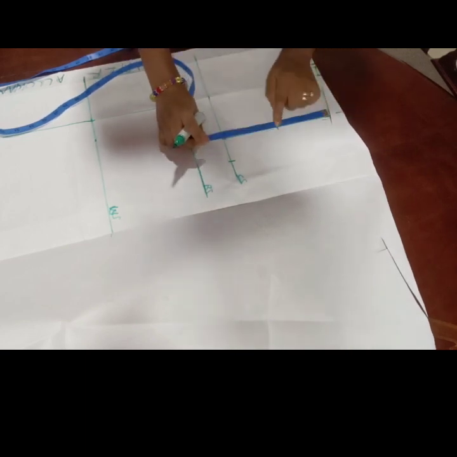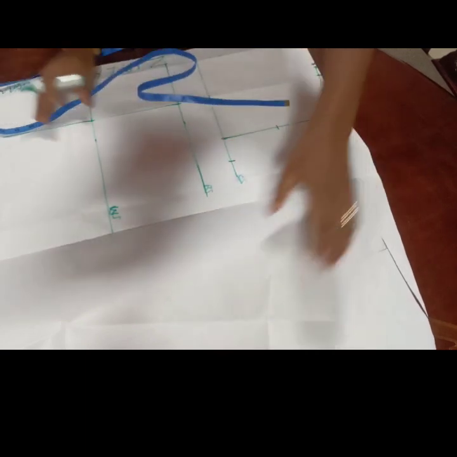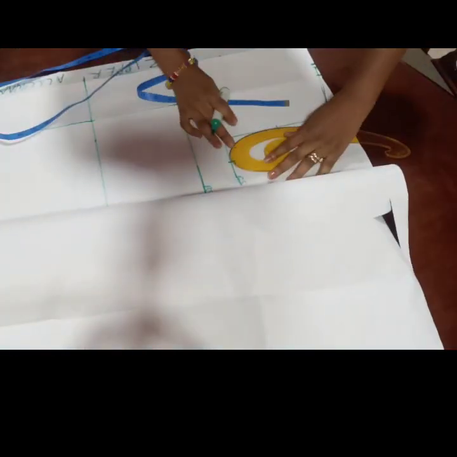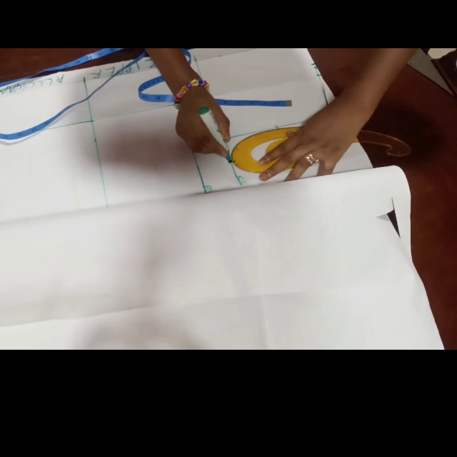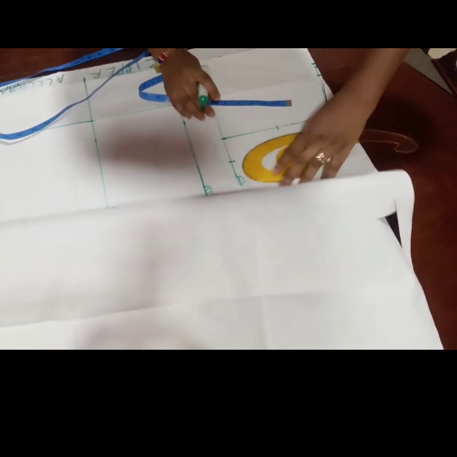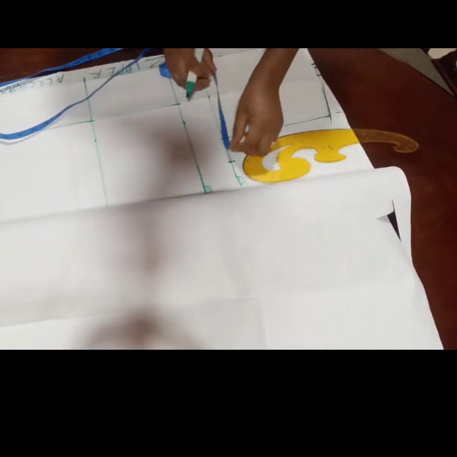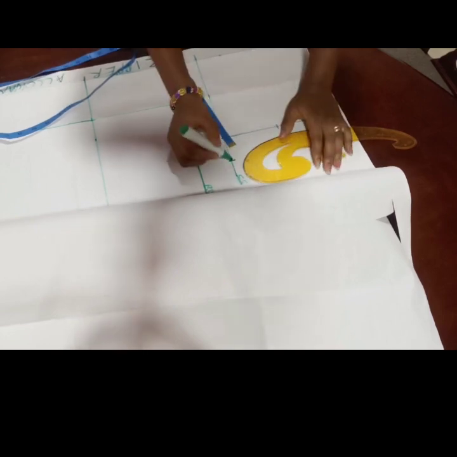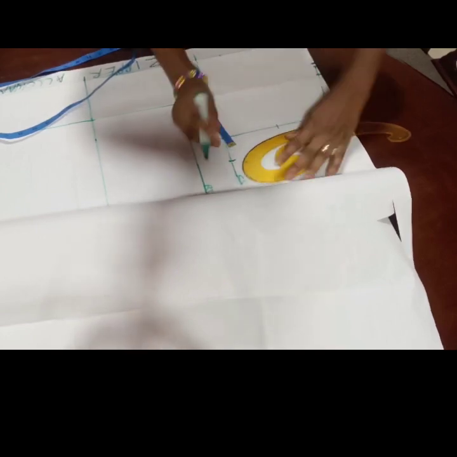And then you mark the midpoint of the armhole depth. Then mark the back armhole. And use your French curve to do that. From here, take the curve. Meanwhile, before you do that, get your bust circumference divided by 4 and mark it to get the armhole length.